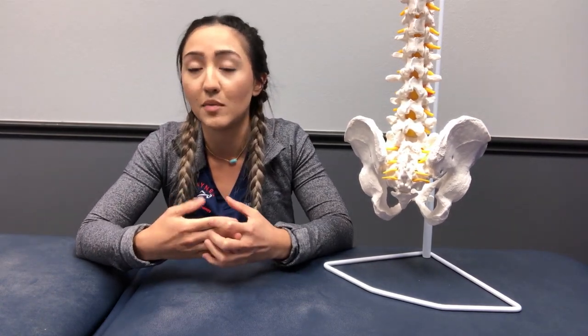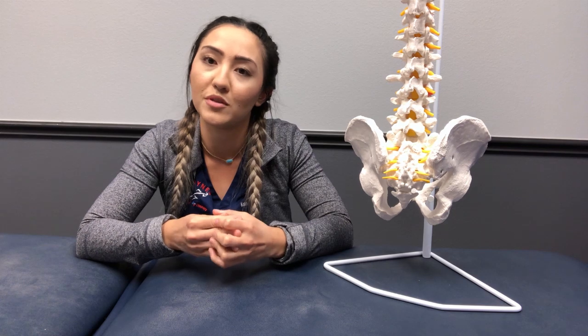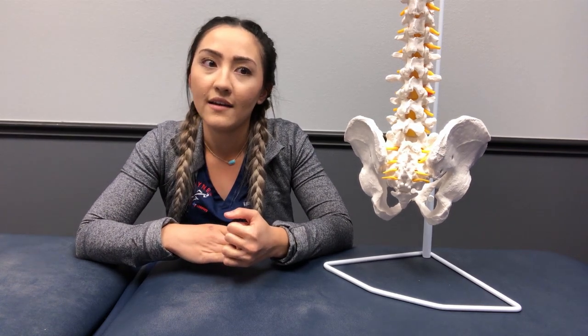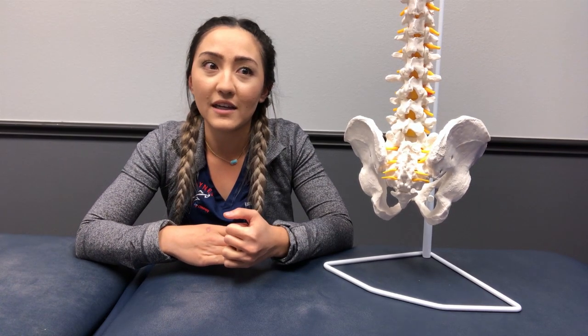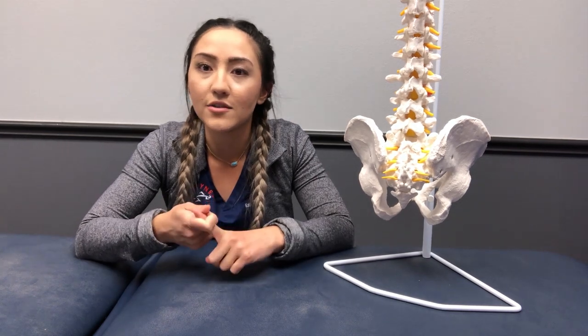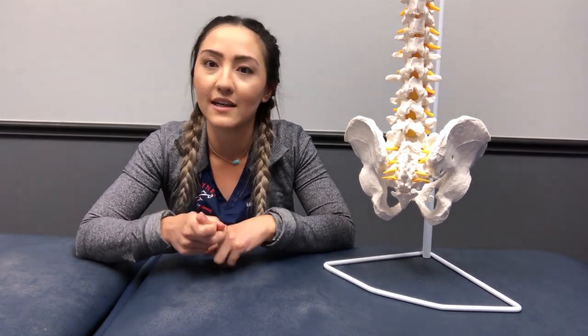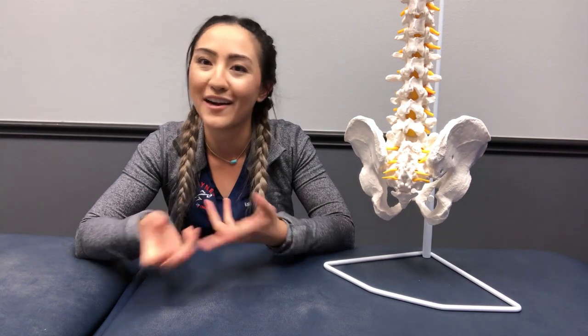SIJ pain is actually one of the most common sources that contribute to low back pain. I would say about 15 to 30% of people with chronic low back pain may have some contribution from the SIJ. It's overlooked sometimes because A, it's difficult to diagnose, and B, it has a pretty complex etiology, meaning it can come from a variety of things.